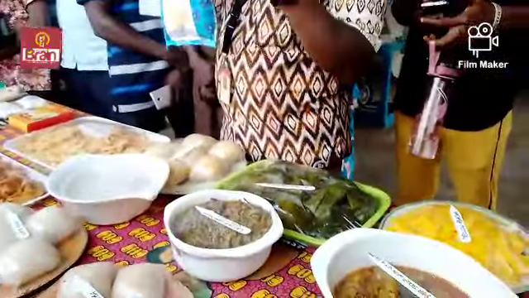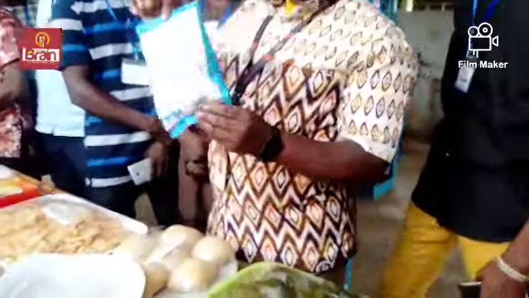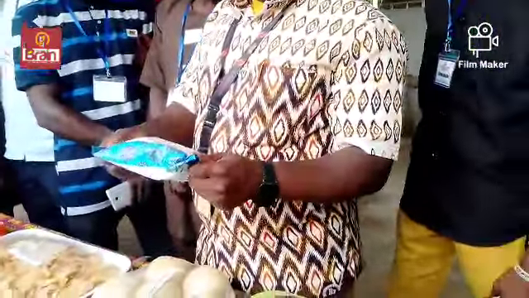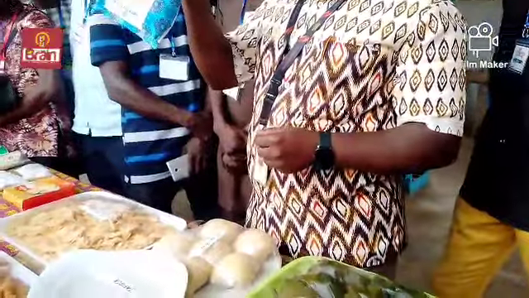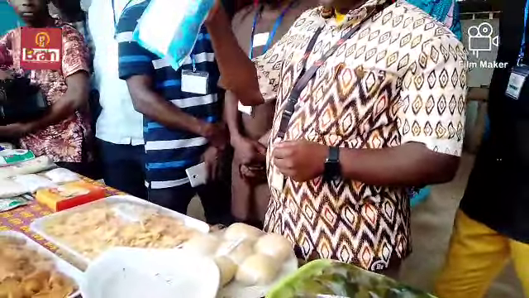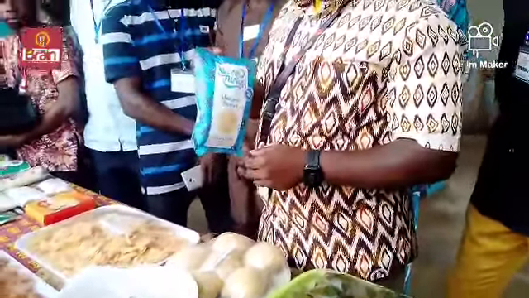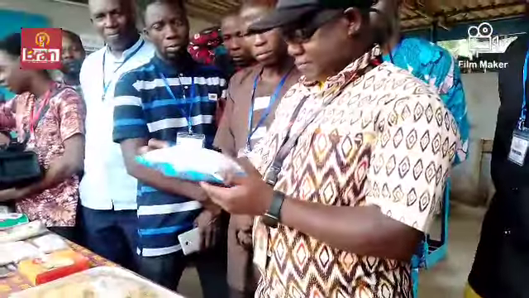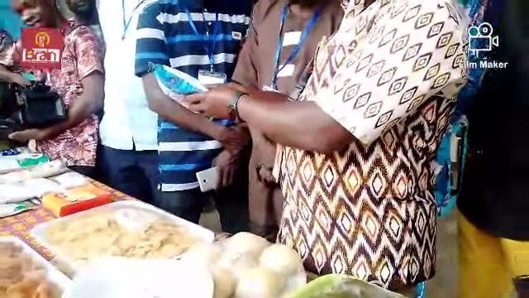Cassava chips. The first time we got this one, my former boss is an American, so he found it in America to market. Then he brought it. But it was made in Nigeria. This is made in Nigeria.